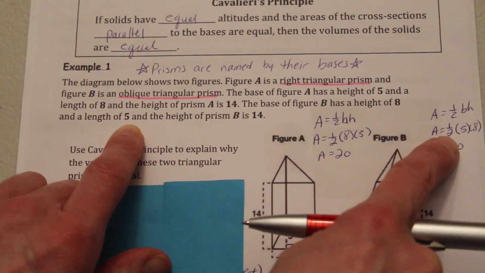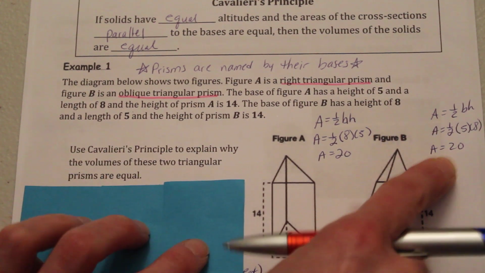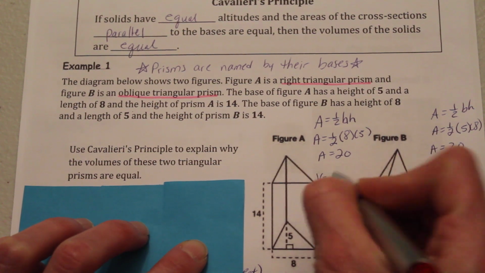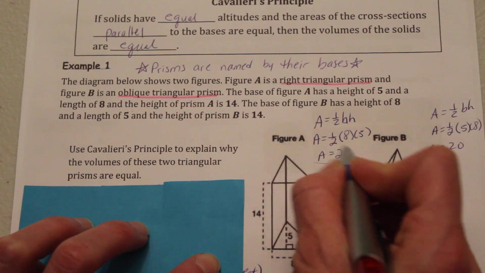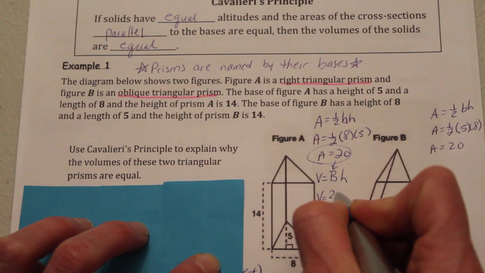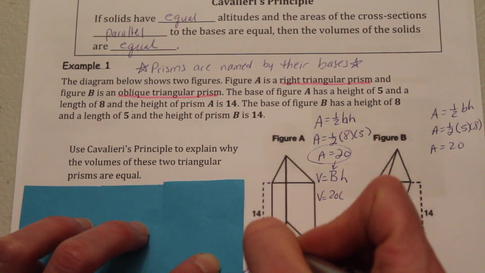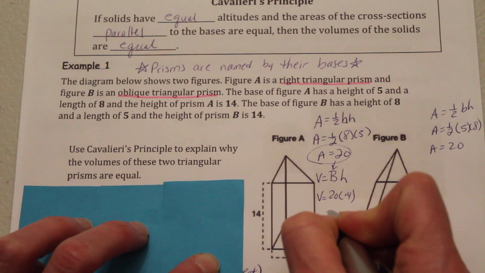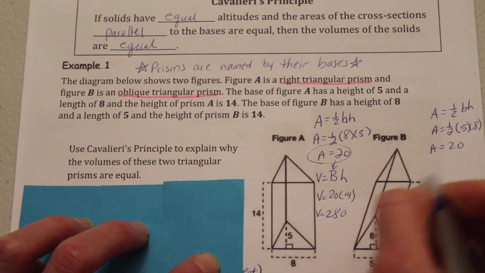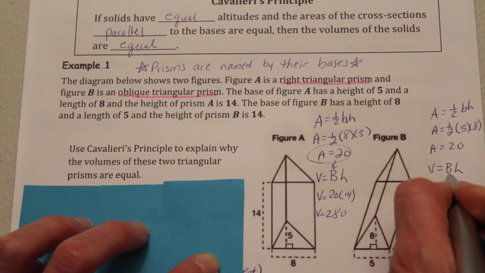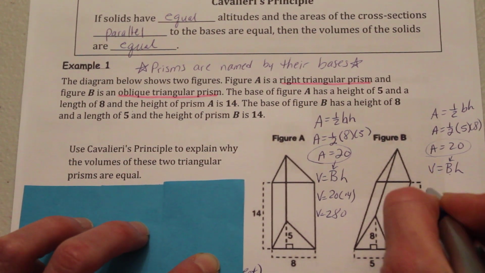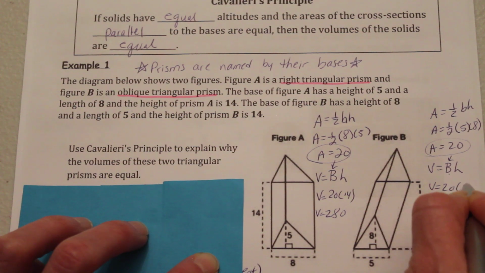So the area of that base is also 20. So if we went to find the volume, well, the volume of any prism is capital B times H. The area of the base, the capital B, is 20. They told me that the height of this prism was 14. This comes out to be 280. And if I find the volume of this prism, again, the area of the base is 20, and guess what? It has the same height.